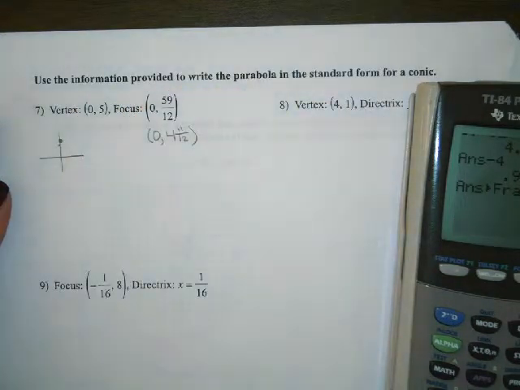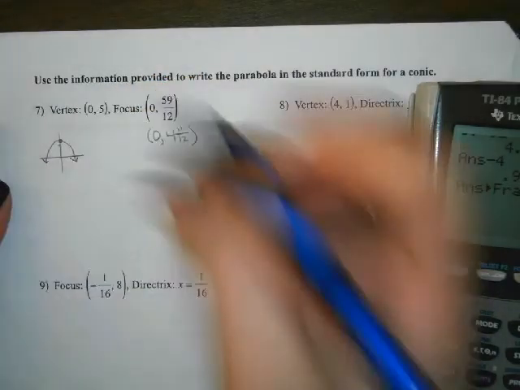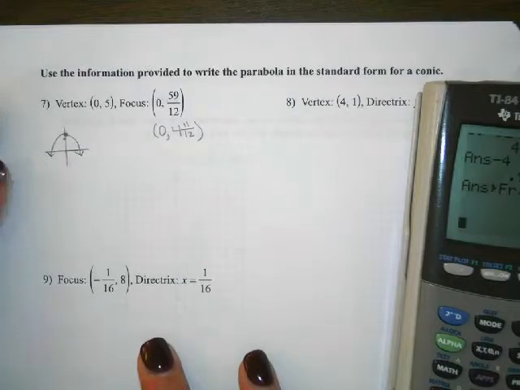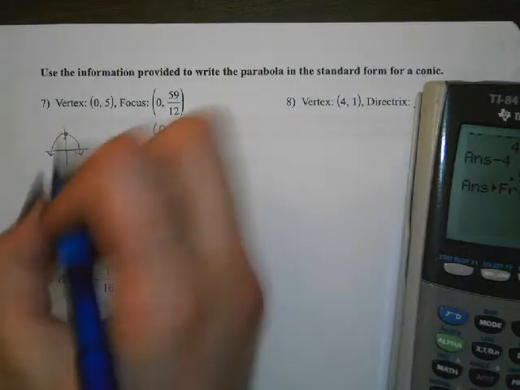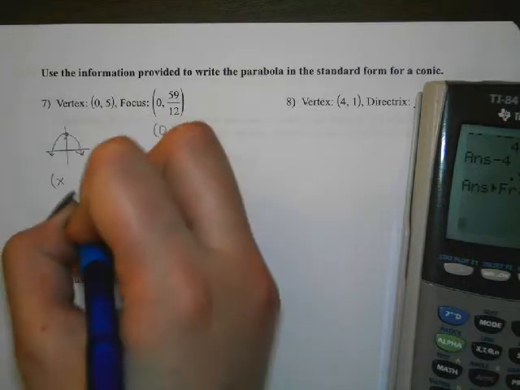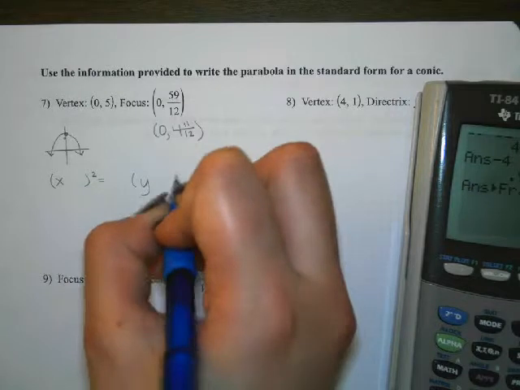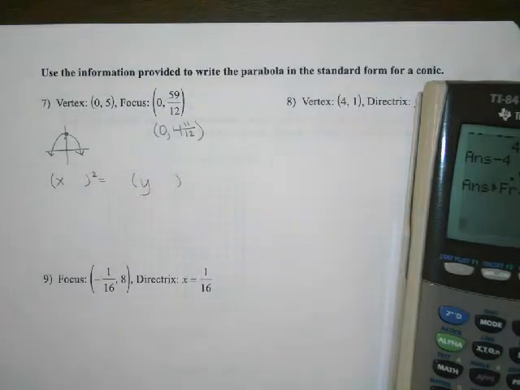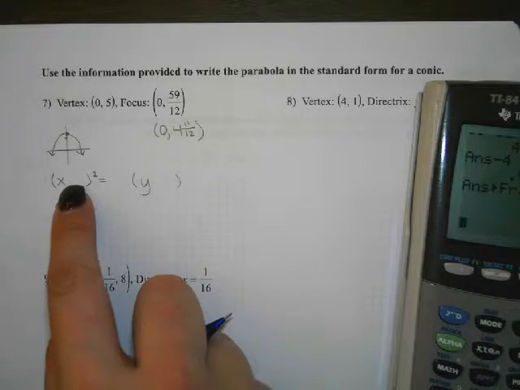Okay, so what direction does our parabola open? Down. Okay, so if we grab our packet and we start writing information down, we're going to have x something squared equals something with a p, y something. What number is going to go with the x? 0.